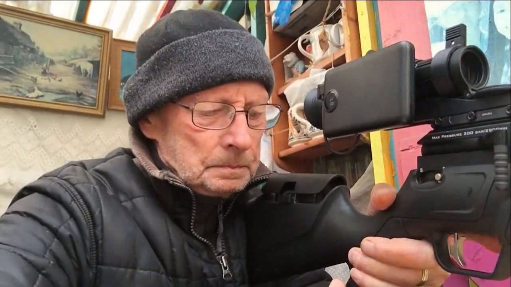And we'll range it again. 7 yards. Okay, now I'm going to go for this crosshair. Once again, I'm not sure if I'm loaded. No. So this is the Beeman setting now.